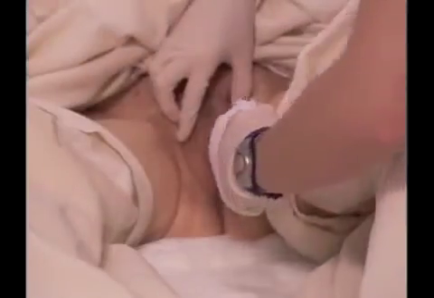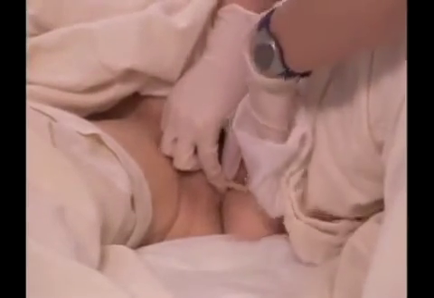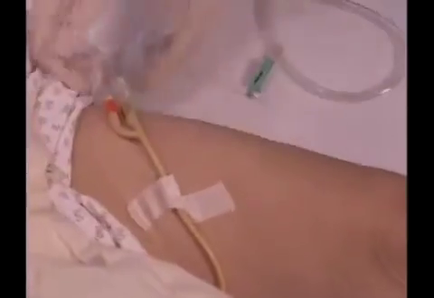Next, rinse the vulva and perineum thoroughly using your non-soapy washcloth. Then remove the soap from the tubing. Dry the perineal area and catheter tubing thoroughly using a towel. Make sure the catheter tubing is securely taped to the person's leg and check that it is free from kinks.